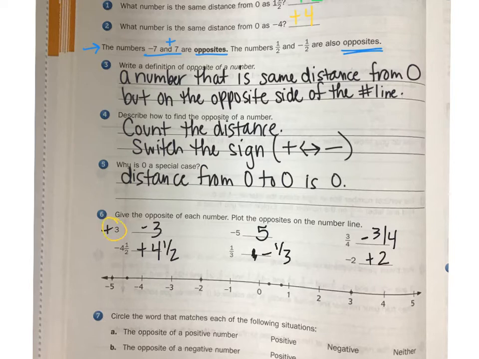So here's my 3 right here. To find -3, I have to go 3 in the opposite direction. So if I were to fold this on this line here, it would be symmetrical on either side. Hey, there's that word symmetry we talked about in our graphs earlier when we talked about distribution.